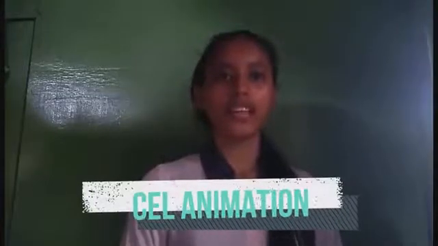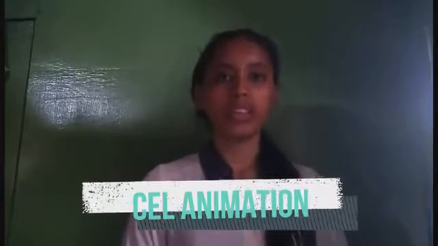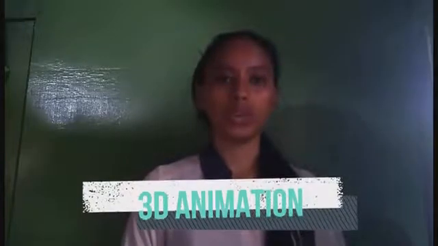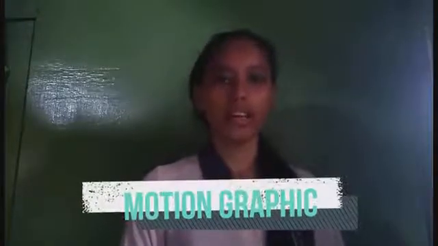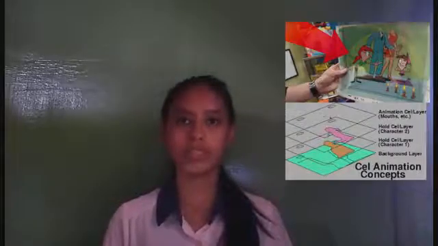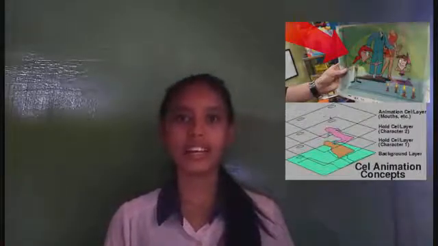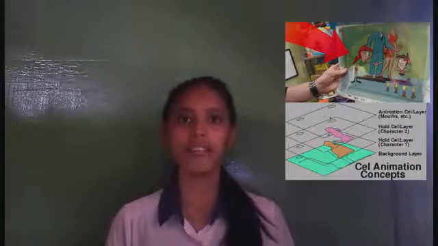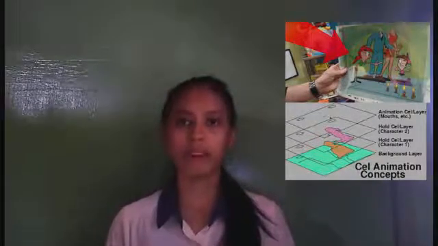First is cel or celluloid animation, then 2D animation, 3D animation, motion graphics, and lastly stop motion. Cel or celluloid animation is the original hand-drawn animation, where the artist literally has to draw thousands of images on special paper and have them photographed, frame by frame.